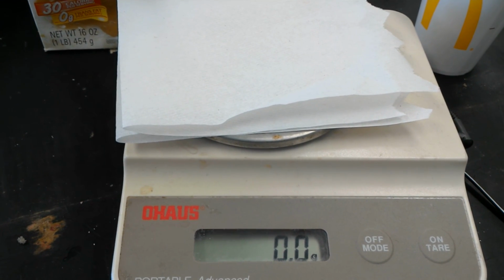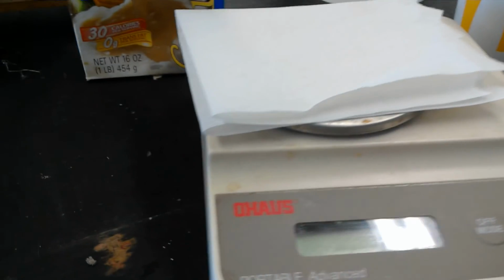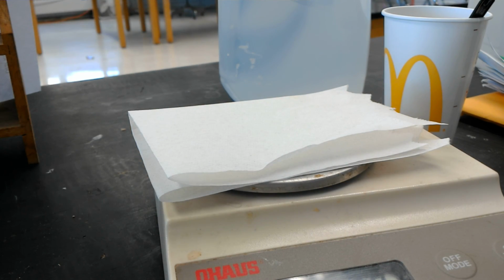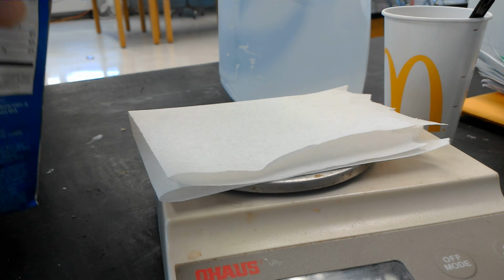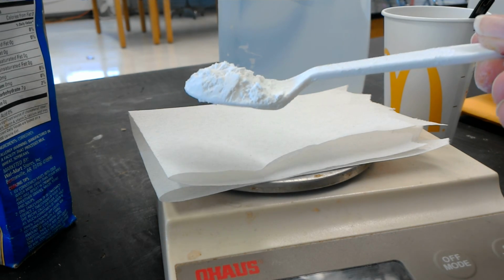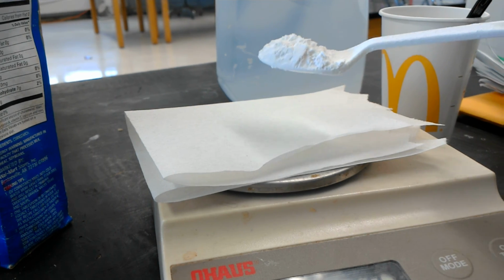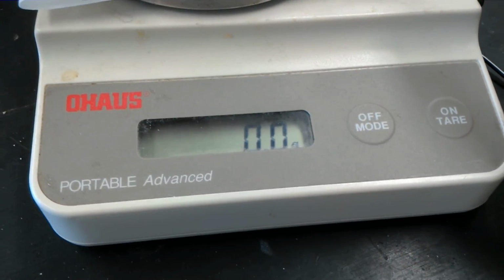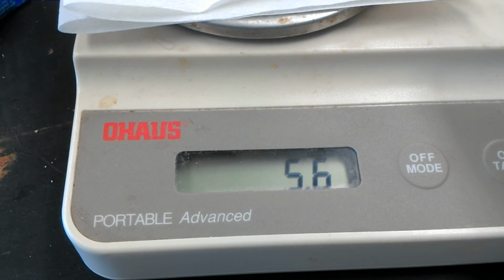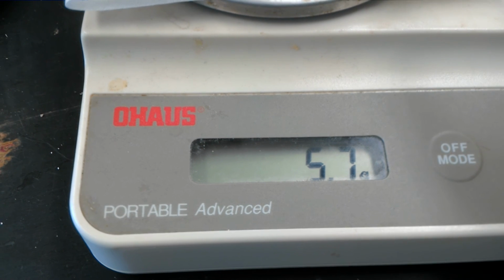So the machine kind of thinks that the paper towel isn't even there. Then we will take the box of cornstarch, and using the provided super fancy science instrument, which is just a spoon, we are going to add small amounts of starch to that paper towel until we get the appropriate amount, which is about 8 grams.